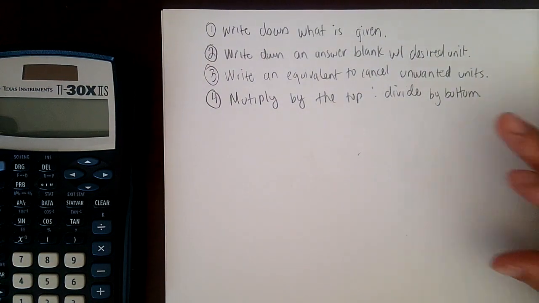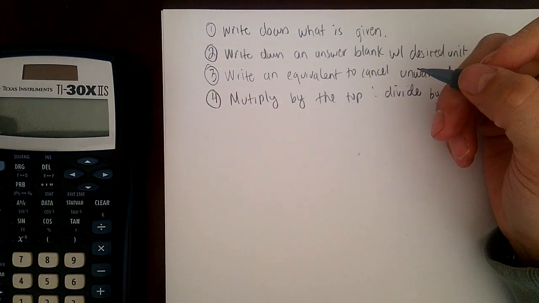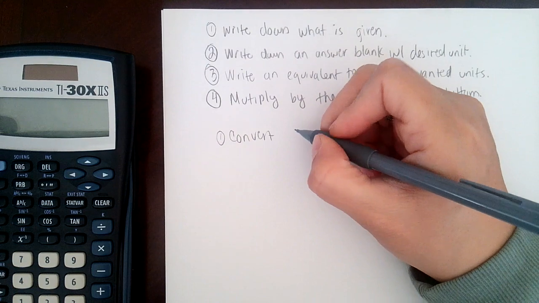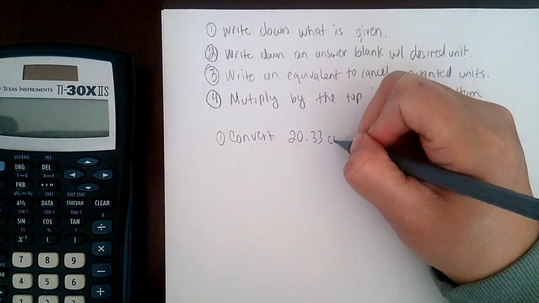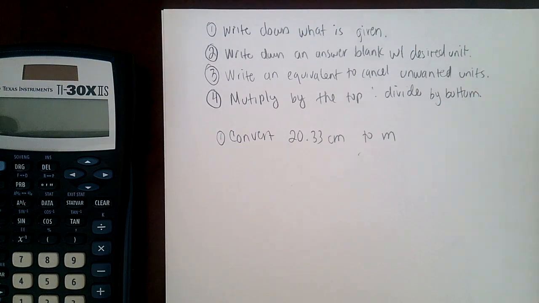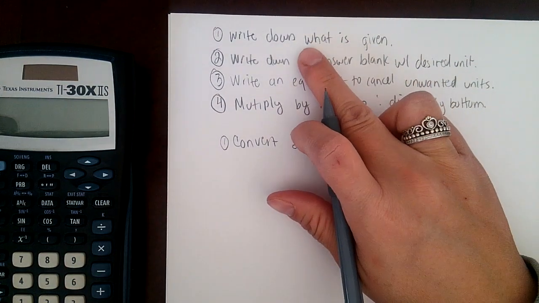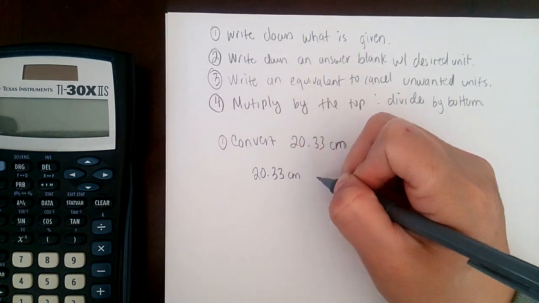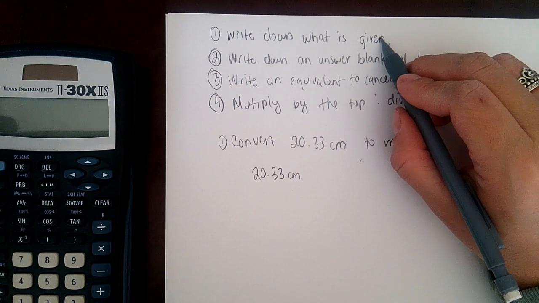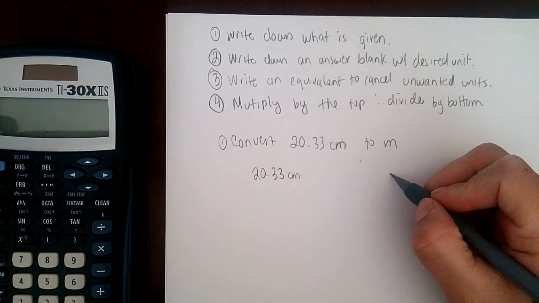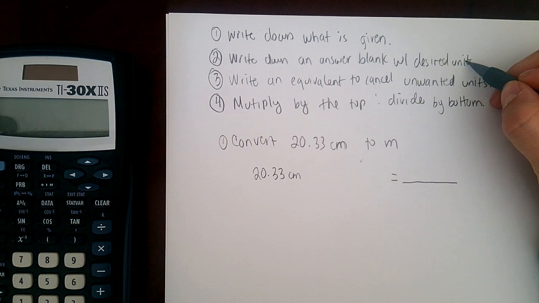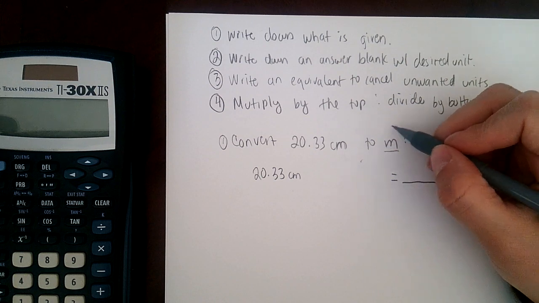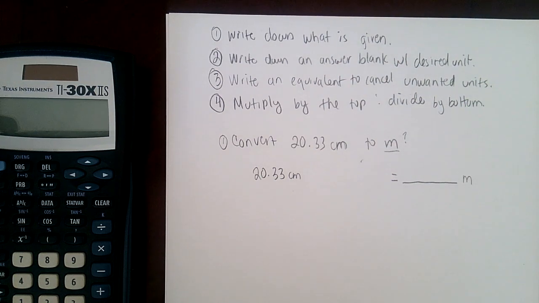So let's look at, for example, a simple problem where it says convert 20.33 centimeters to meters. Okay, first step, just as it's given up here, always write down what you're given. We are given 20.33 centimeters, okay? So that's your step number one. Step number two is you're going to write an answer blank with the desired unit. So what unit do we want our final answer to be in? That's always the one at the end, the one that's by itself without a number. So we want our final answer in meters.